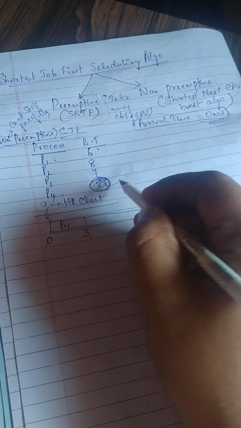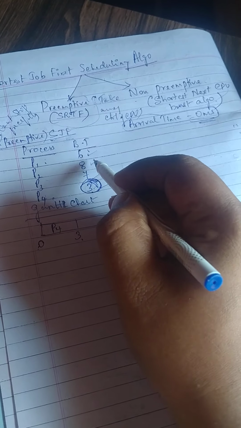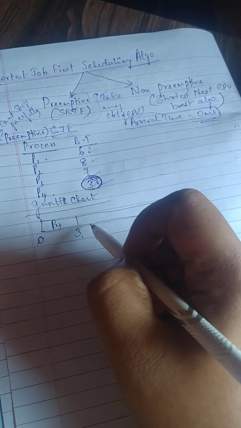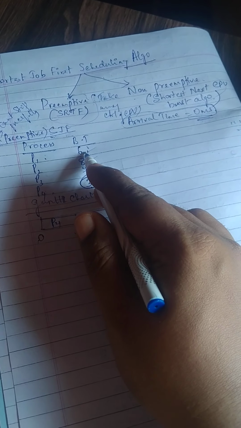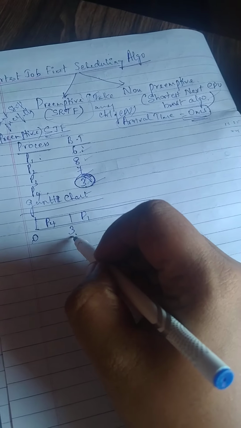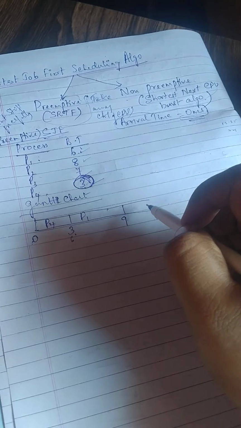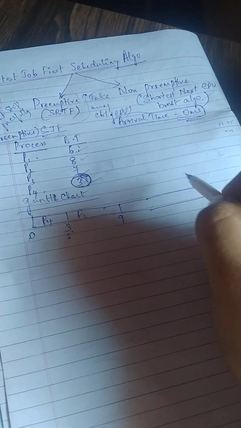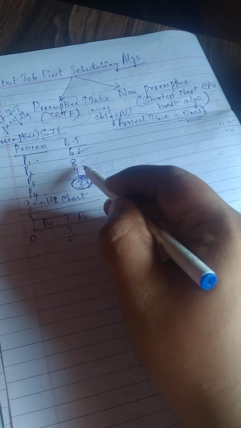P4 is done. So you have P1, P2 and P3. Out of these, which has the shortest burst time? That is P1, which takes 6 milliseconds to complete. So for this 3 you add 6, you will go up to 9. Now P4 and P1 are done, and you have P2 and P3.